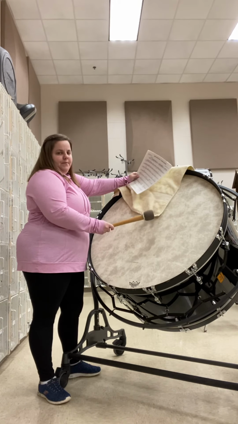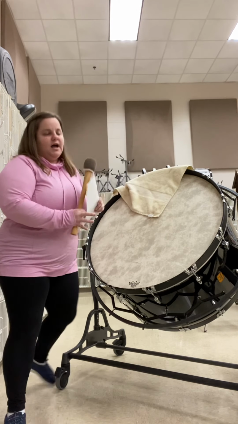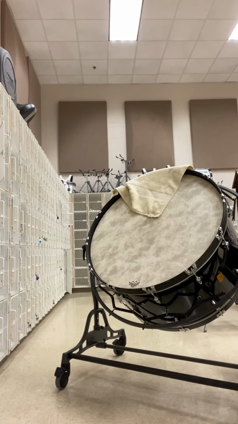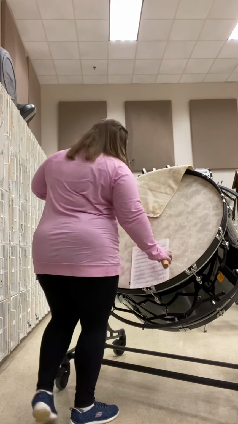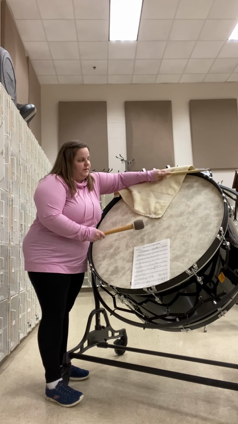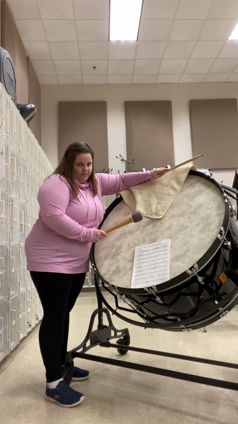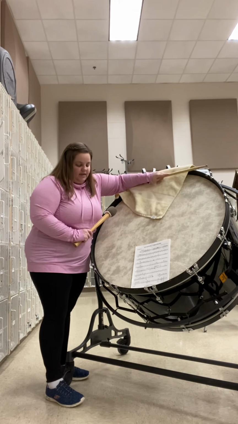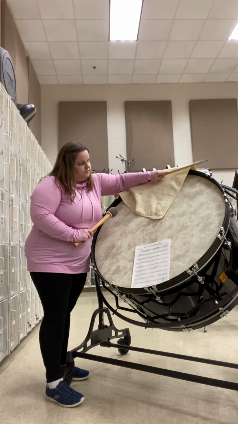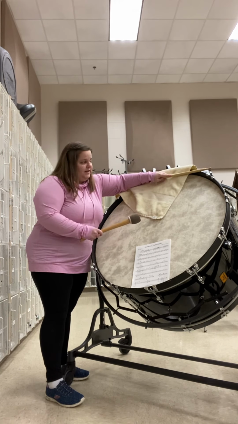Bop, bop, bop, bop. Now with the snare drum part going at the same time, use one of these guys. This is going to be my snare drum. With my snare drum at the same time, it's going to be, okay, because the snare drum has eighth notes. And so that's tapping out all the beats.